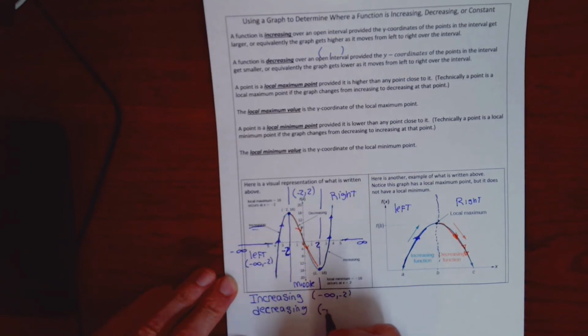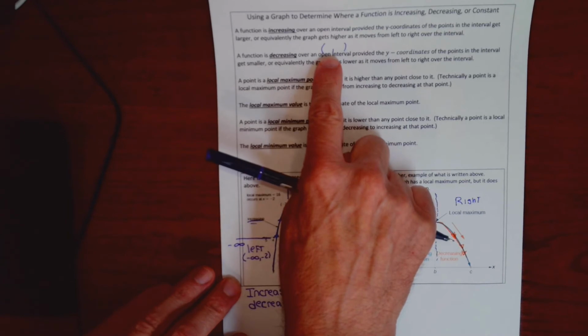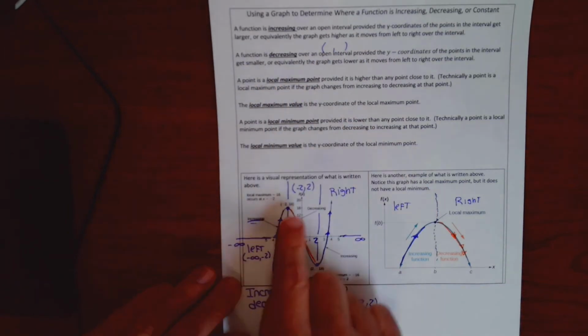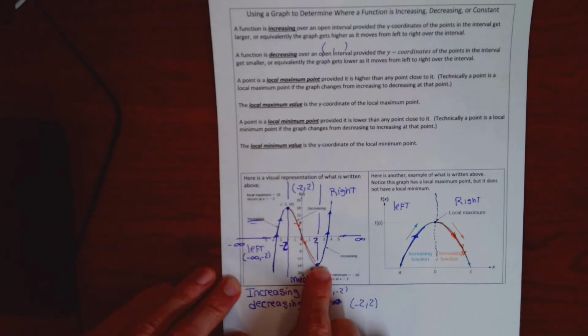I'm going to say this graph decreases from negative 2 to positive 2. And the way it's worded, this wording here is more sophisticated math. This just means it wants round parentheses, because right at the place where it turns from increasing to decreasing, or from decreasing to increasing, it's not going up or not going down, it's kind of paused there.